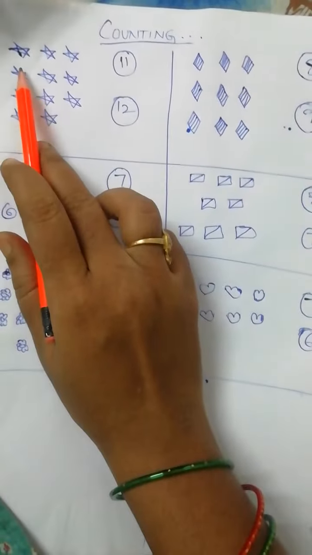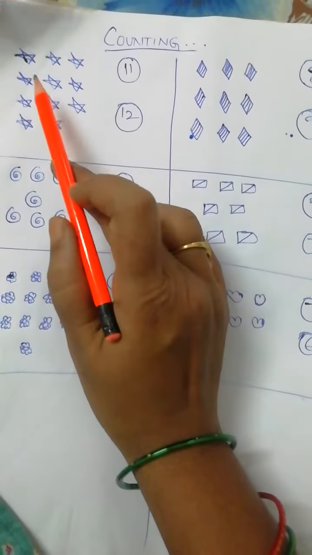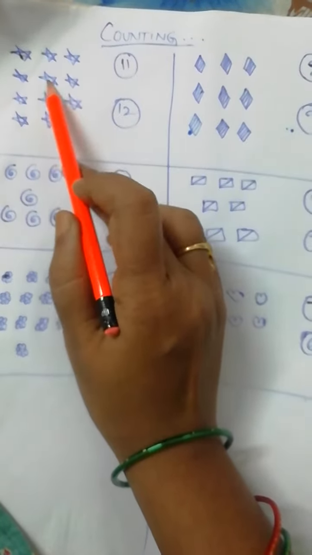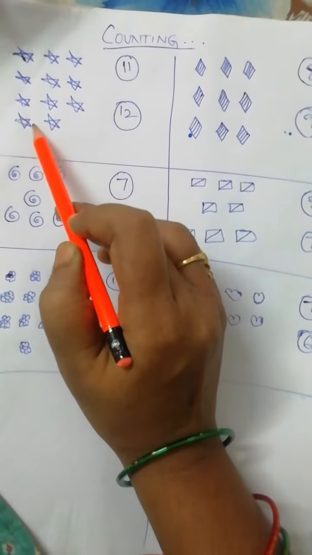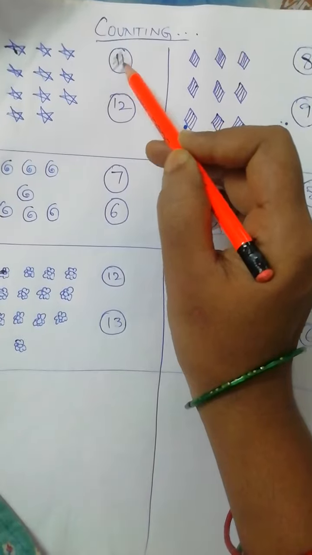Count how many stars there are and color the correct number. 1, 2, 3, 4, 5, 6, 7, 8, 9, 10, 11. So, there are 11 stars. You need to color this.